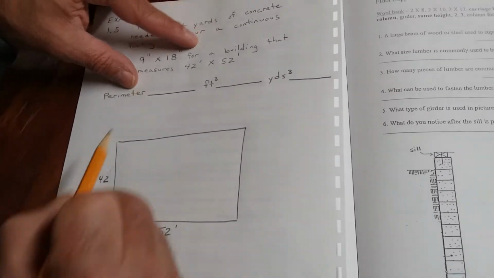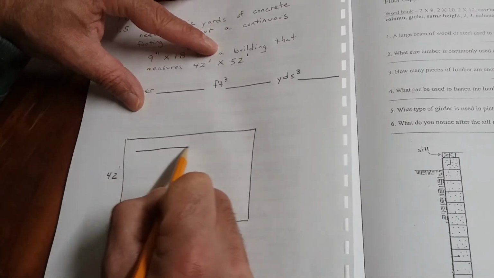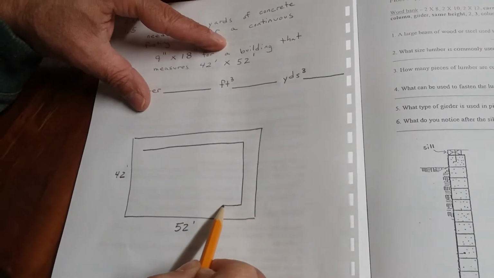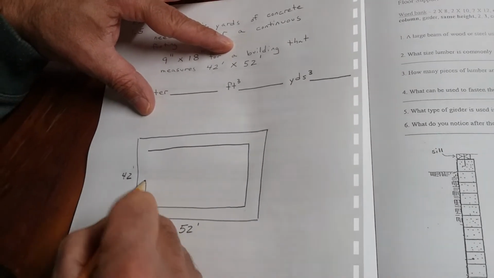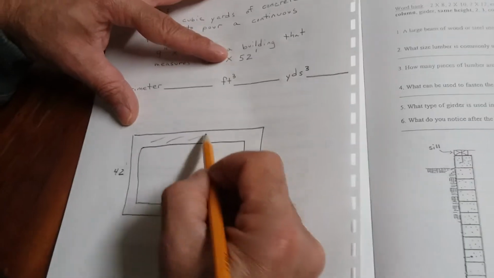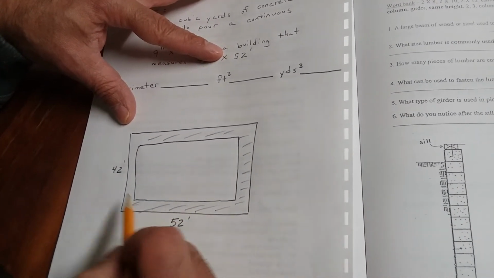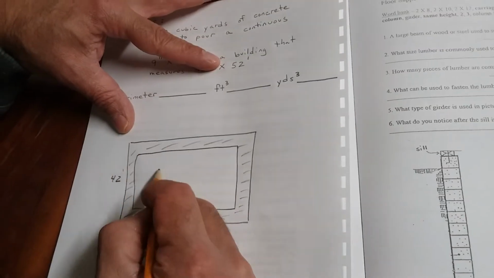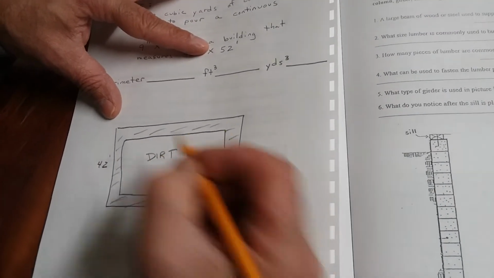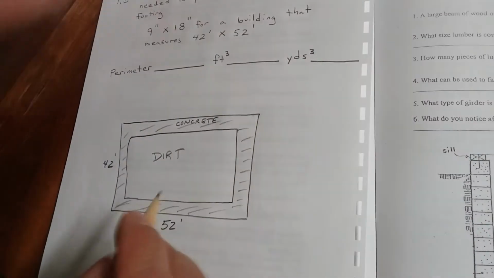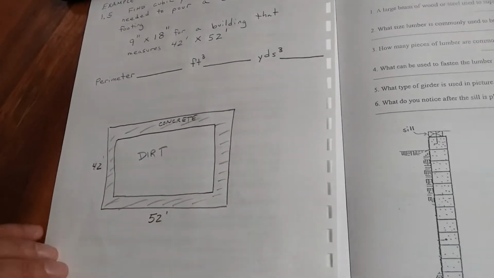So, a continuous footing, okay, now this measures 9 inches by 18 inches. So, this is the footing in here, all this. This is the first part that we build a house on. This is like going to give the house stability. This is all dirt in the middle, and this is concrete. So you got to know what the footing means. So we're going to build the house on top of this.